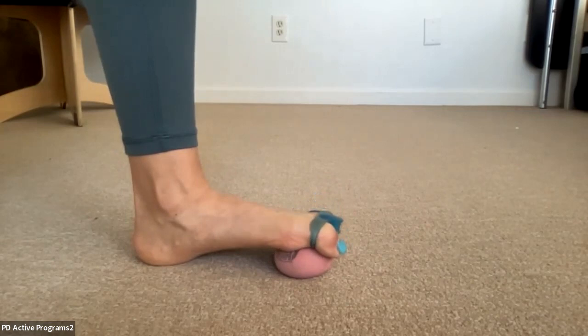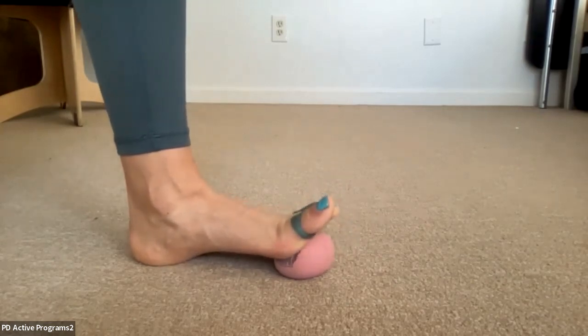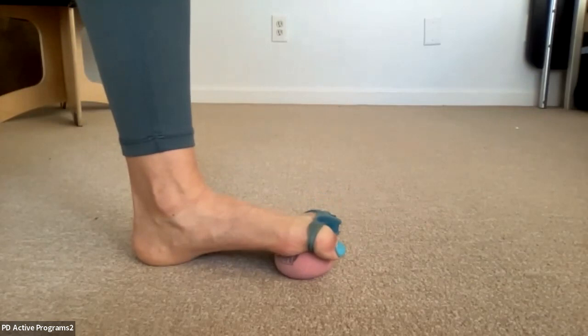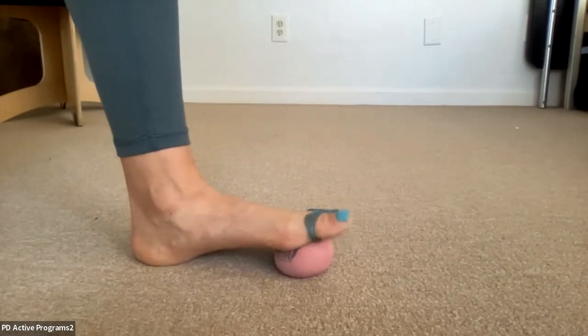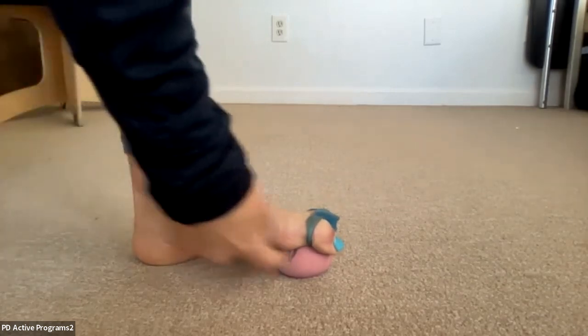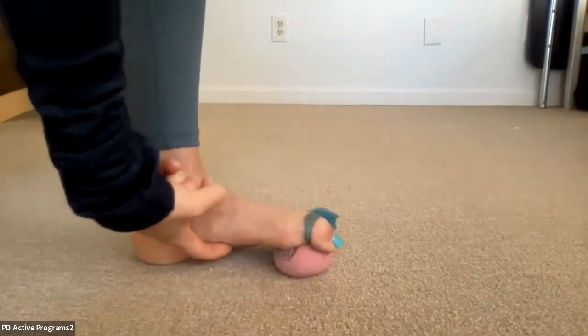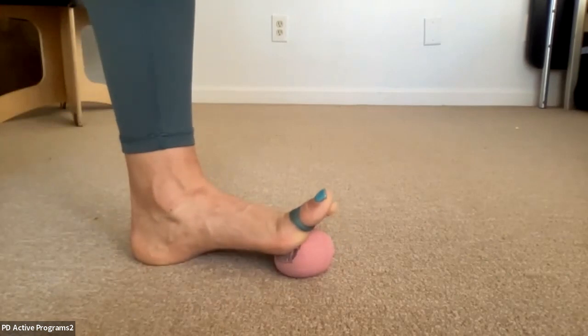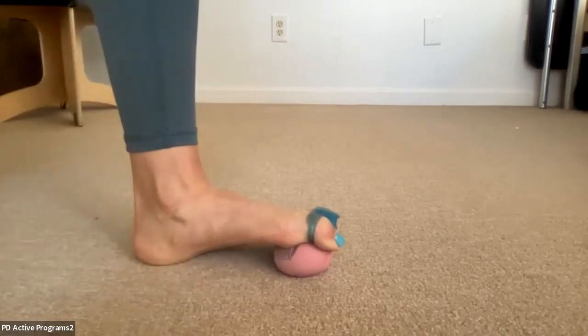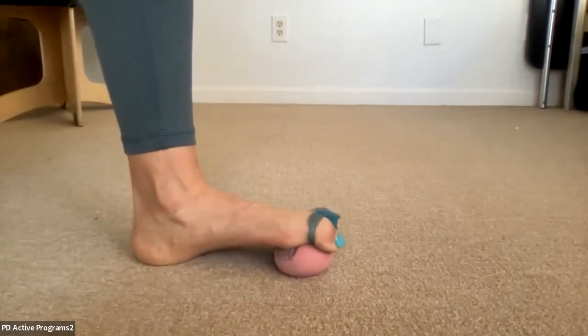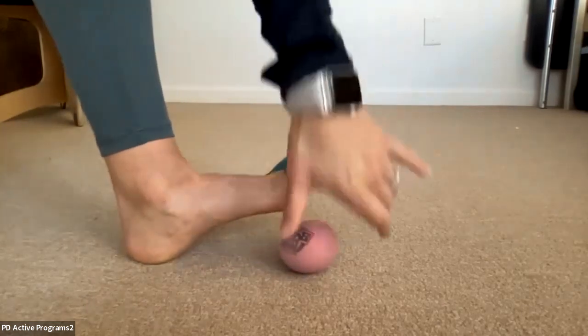Tighten and flare. Nice. Tighten and flare. Let's go 3 more, please. 2 more. Notice that when you tighten, there gets a little bit of lift in your arch here. That's the idea. Working the intrinsic muscles of your arch of your foot, strengthening the bottom of the foot. Good. We're going to roll that ball away.